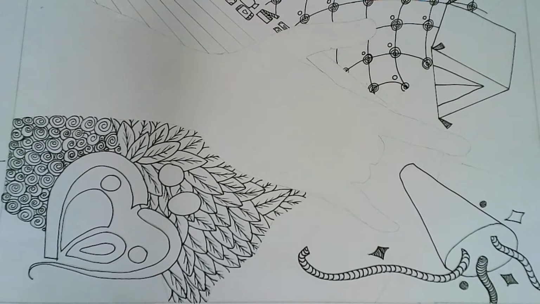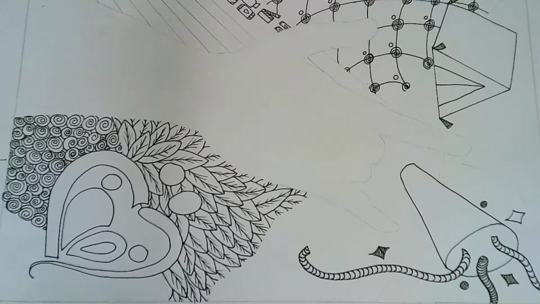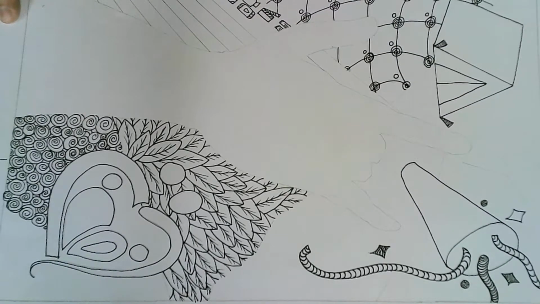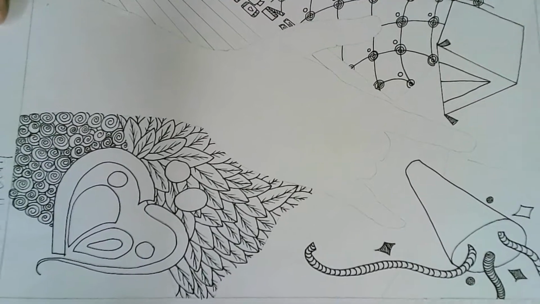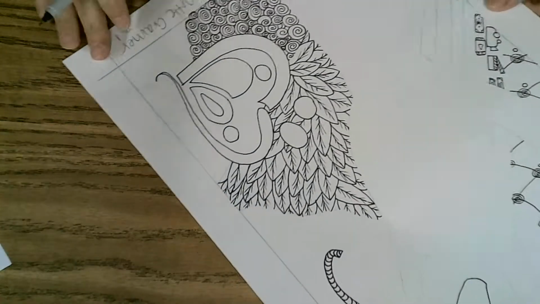Hello again, Art 1-2. This is your demonstration for complexity in pattern. So, how to make something look more complex. One way you can do that is just by adding detail. I have my leaf pattern finished, and there's a little bit of detail in there, but I just want it to look a little more sophisticated.